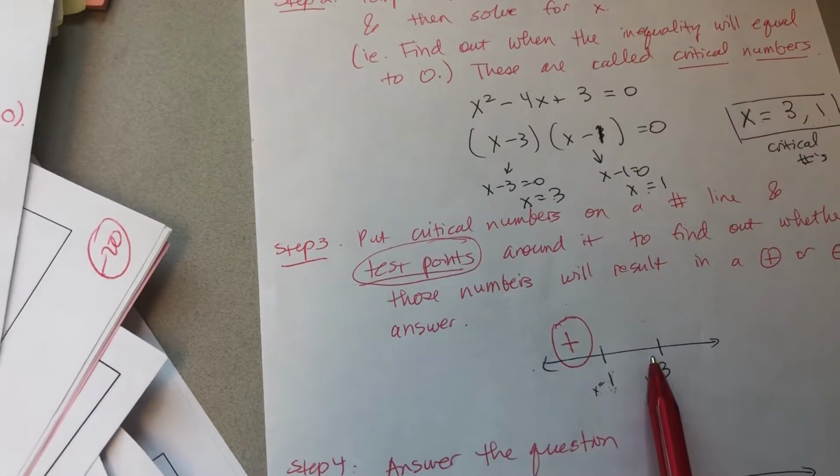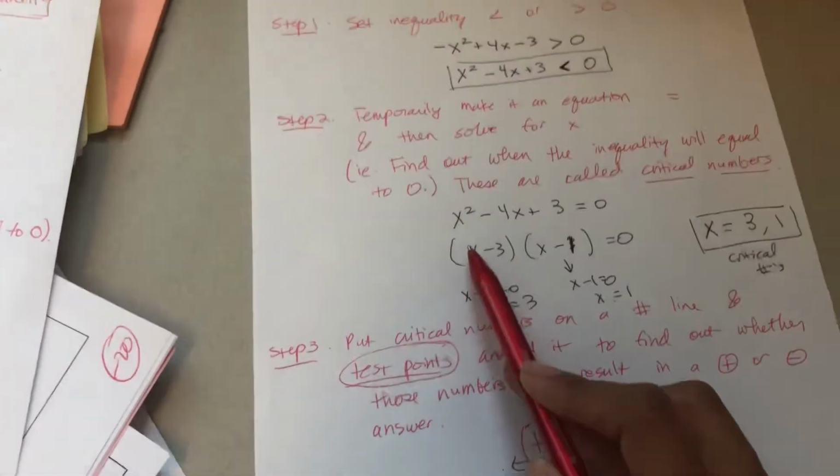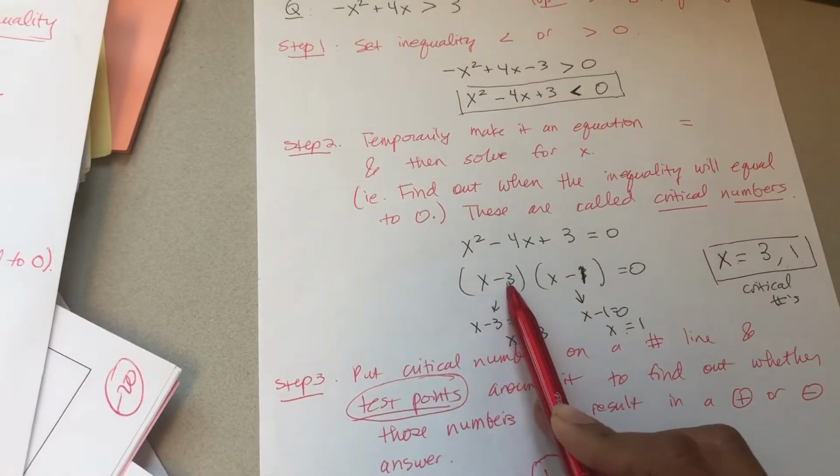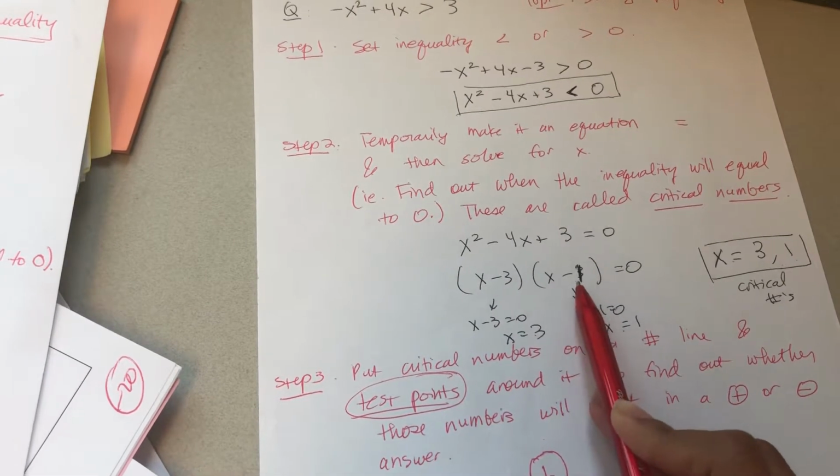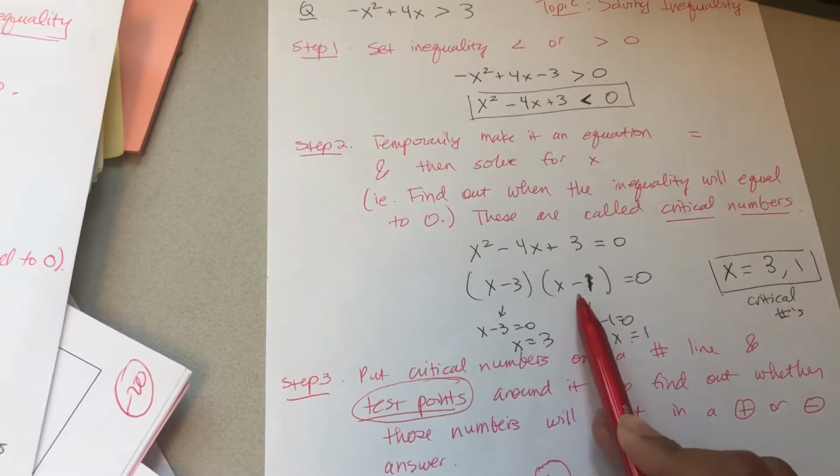What's a number between 1 and 3? So say the number 2. So if I plug 2 in here, I get 2 minus 3 is -1. 2 minus 1 is a positive 1. Well, a negative times a positive will give me a negative.